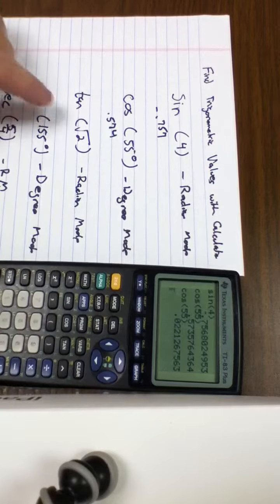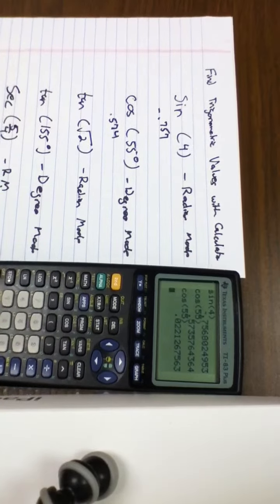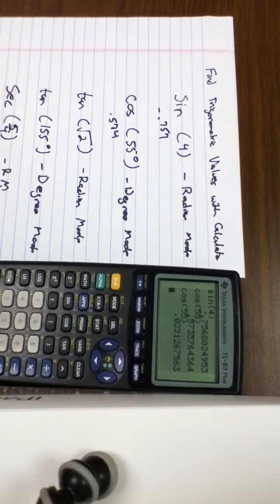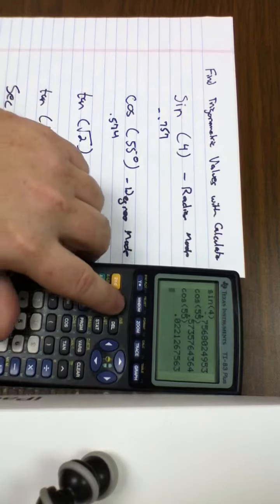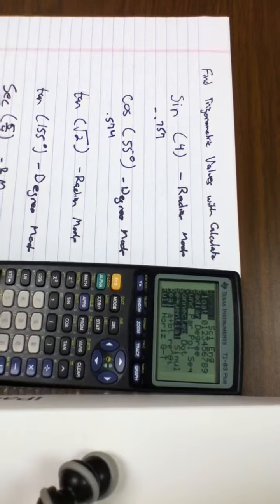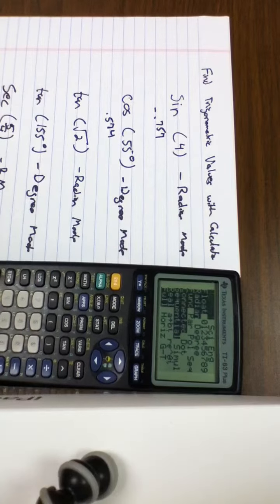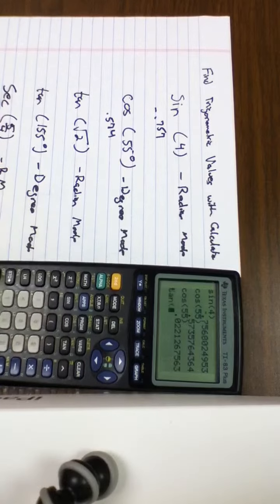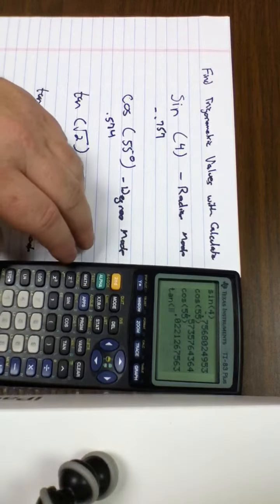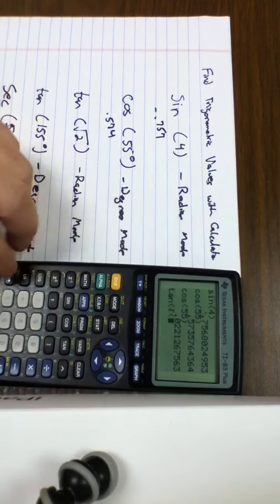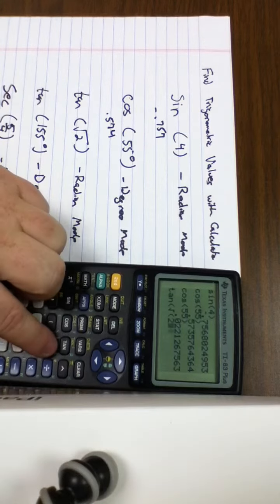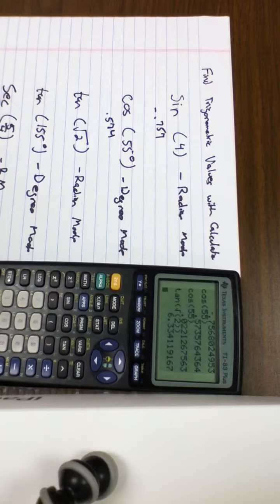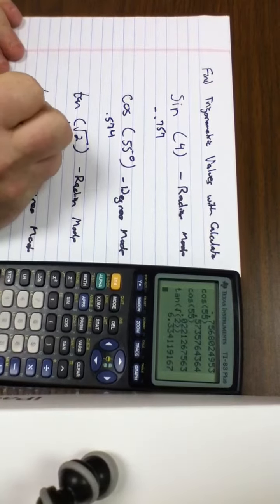Now, next example, tangent. Again, I want to make sure I'm in radian mode. You should get into a habit, even if you're sure you're in the right mode, to check to make sure you're in the proper mode. Okay, I am in radian mode, so I can hit second quit. Now I'm going to do tangent of the square root of 2. So the square root of 2, I simply hit second square root button, put 2 in, double close parentheses, hit enter, and that gives me 6.334.